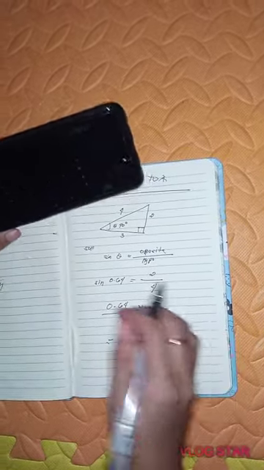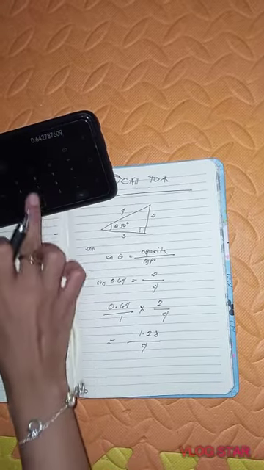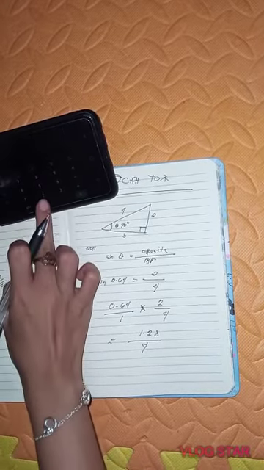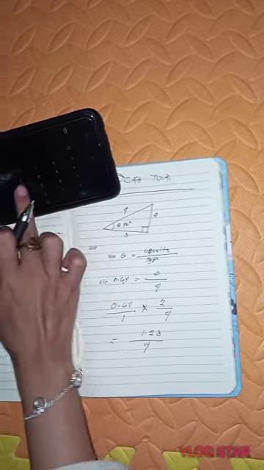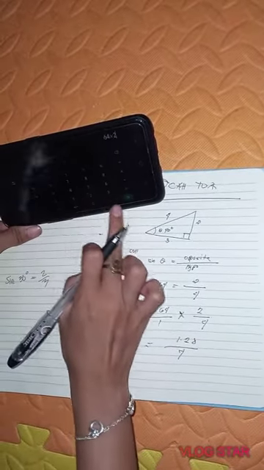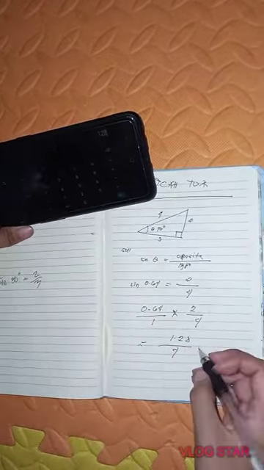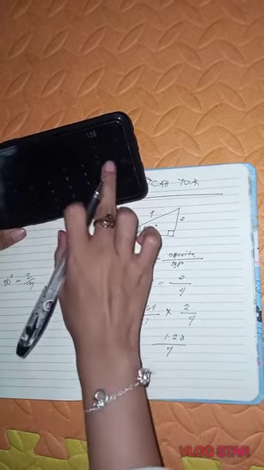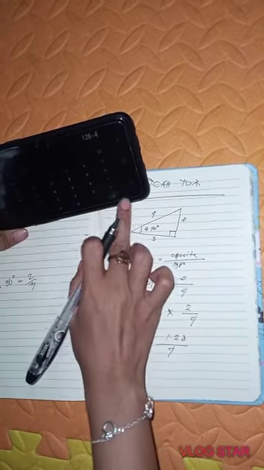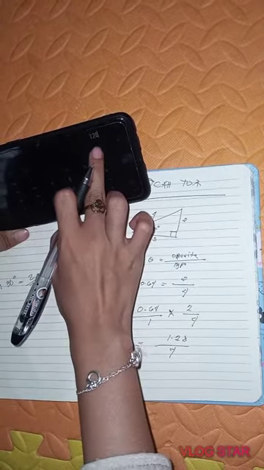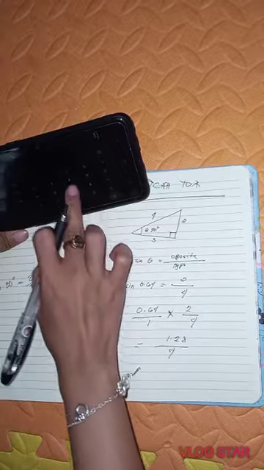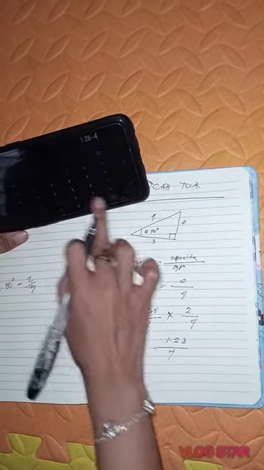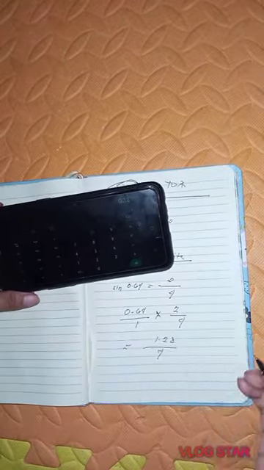So we should check it first: 0.64 times 2 is 1.28 over 4. 1.28 divided by 4, we have 0.32.